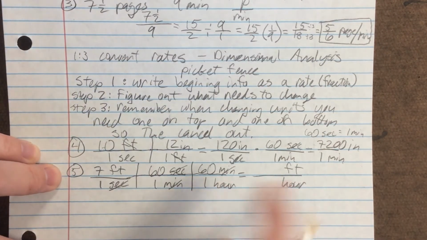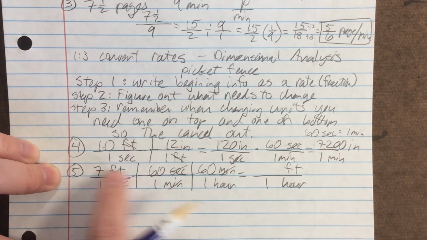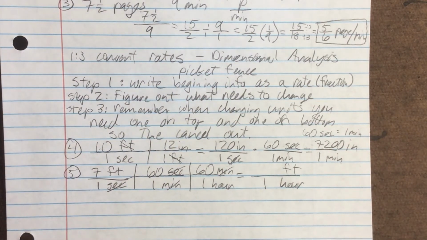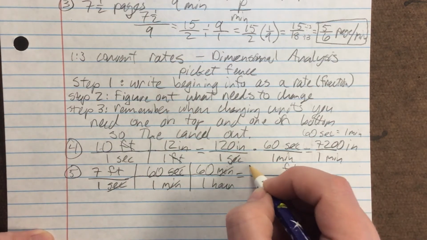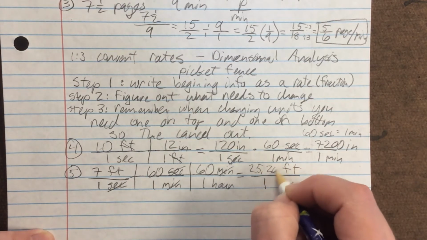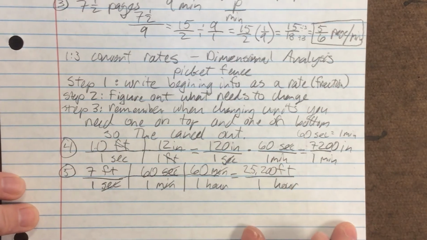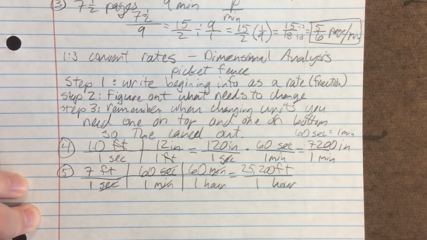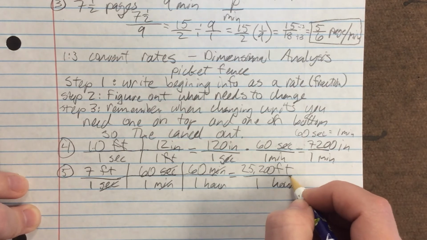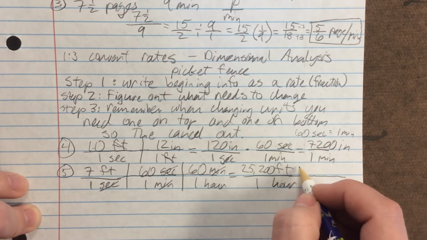Okay, now we're going to multiply across. The bottom is just 1 times 1 times 1. That's awfully convenient. The top is going to be 7 times 60 times 60, which is 25,200 feet. Now, what I think would be useful in this problem was instead of stopping at feet, let's actually change it to miles per hour. Okay, because that one actually makes it a useful rate that we would know.